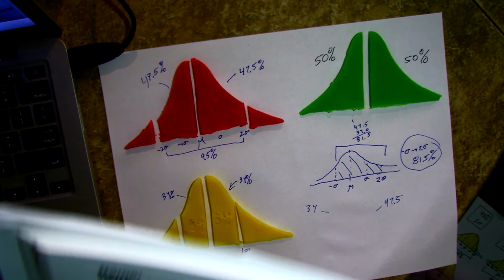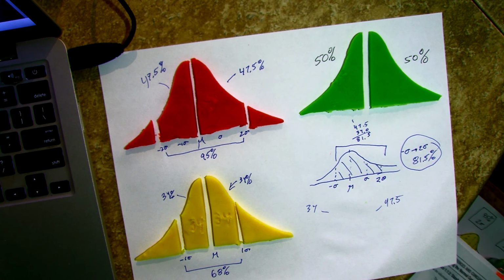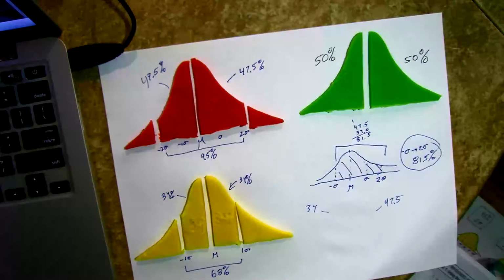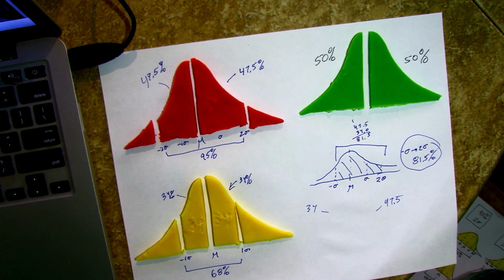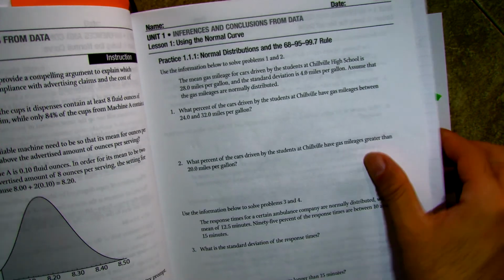Wait. We're still on 111, aren't we? Yeah, we stayed on the lesson. Sorry. That's right. I was like, I have to teach you more than I thought. No, we haven't done that part yet. Let's look at this. I'm going to squash my Play-Doh.